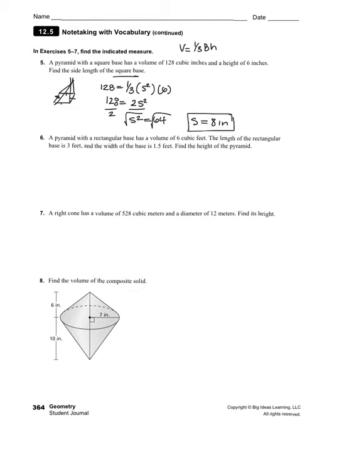For this next one, it says that a pyramid with a rectangular base has a volume of 6 cubic feet. The length of the rectangular base is 3 feet, and the width of the base is 1.5 feet. We're finding the height of the pyramid. So again, I'm just going to plug everything in. I know that volume equals 1/3 base times height. So we know that this pyramid has a rectangular base, so we know that the base is going to be length times width.